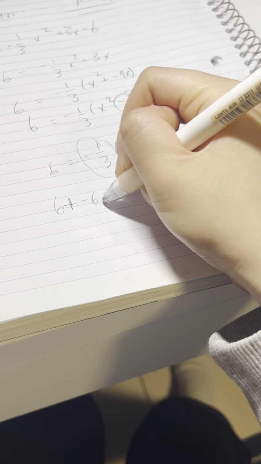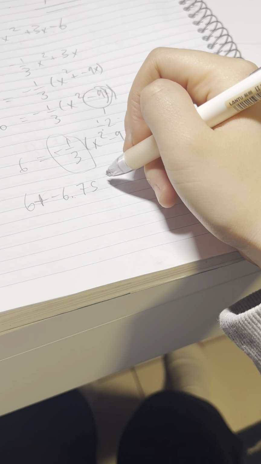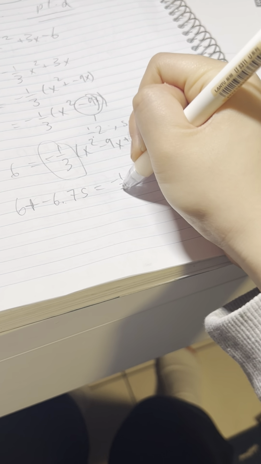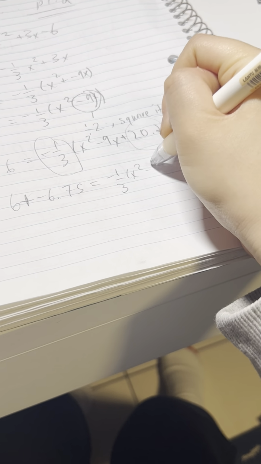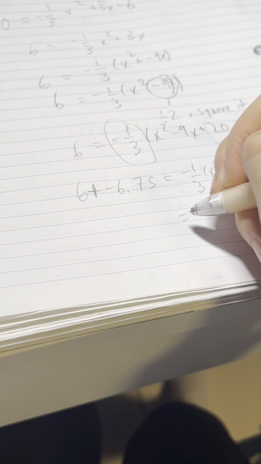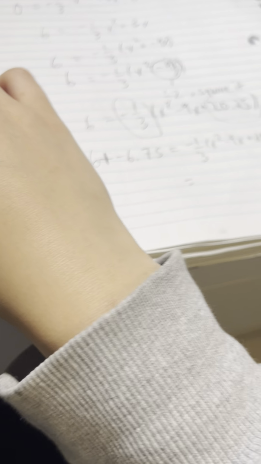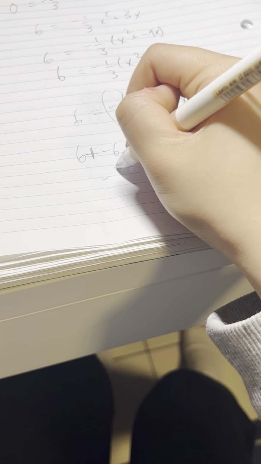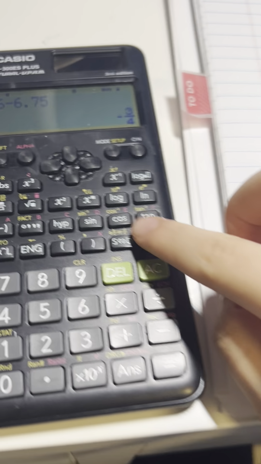Add negative 6.75 equals negative 1/3 times x. Okay. Then we do 6 plus negative 6.75, which is the same thing as 6 minus 6.75. That is, in this case, I'll just put it as negative 3/4. But as a decimal, it'd be negative 0.75, right?